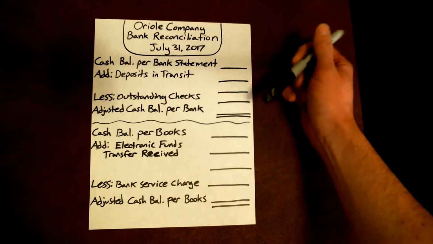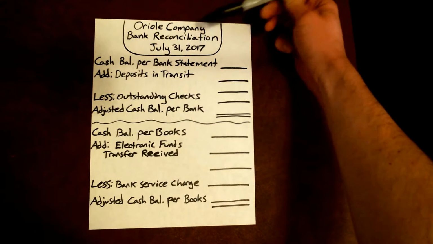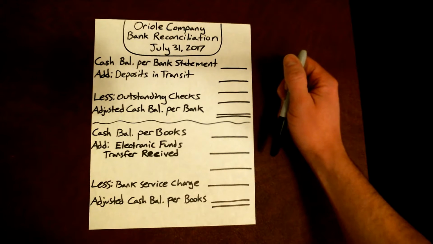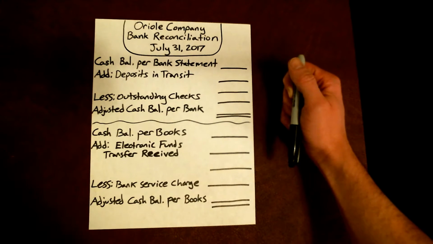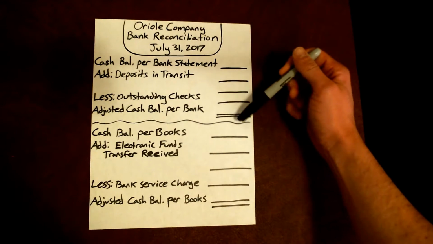Our first step is to have the correct date format at the top of this document, which should be displayed as July 31st, 2017. After that, there are a couple things that we should be aware of going into this. That is, we need to list items that increase balances first, and secondly, we need to adjust the bank statement before we adjust the books. That second part should make sense now as we move into this first section.